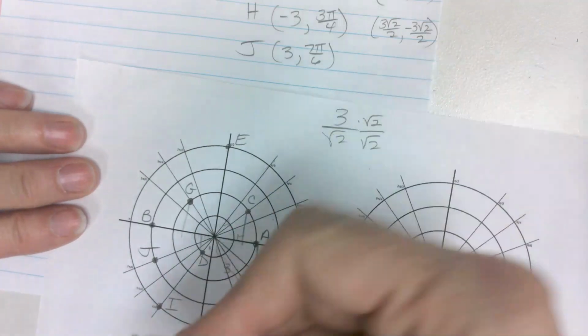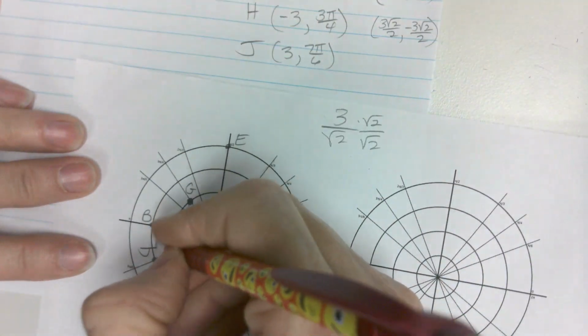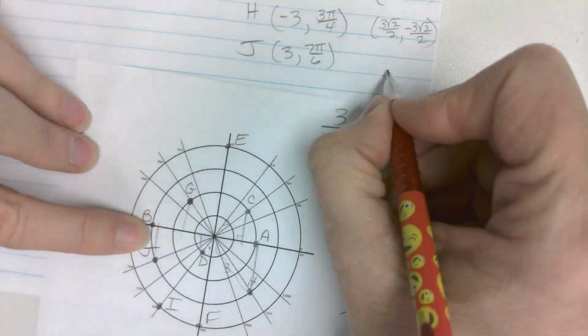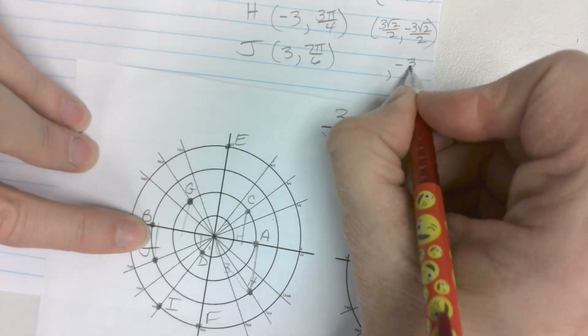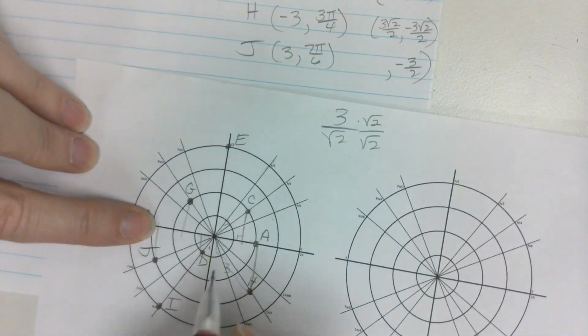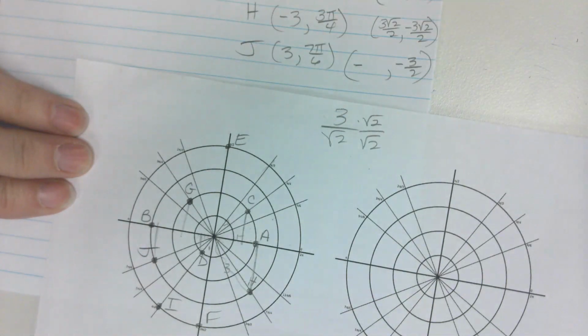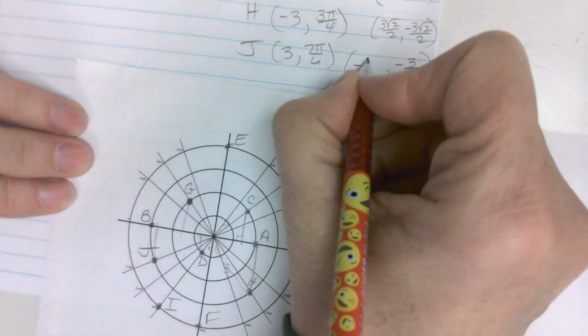I'm sorry, I jumped ahead of I. So 3 is the hypotenuse. That y value is half of 3, isn't it? What is the x value going to be? Negative 3 root 3 over 2. Multiply that by root 3.